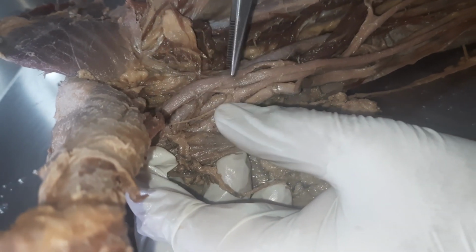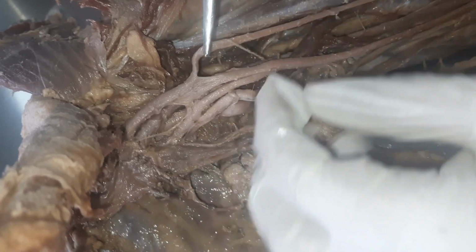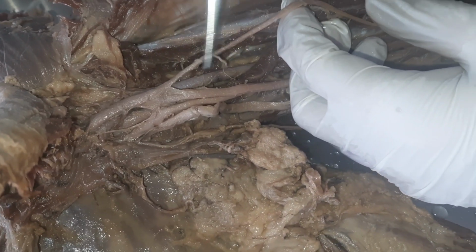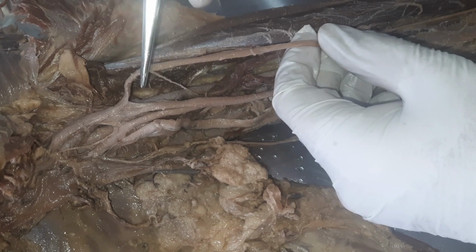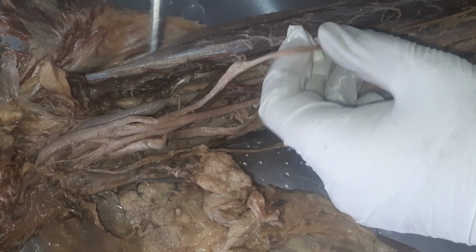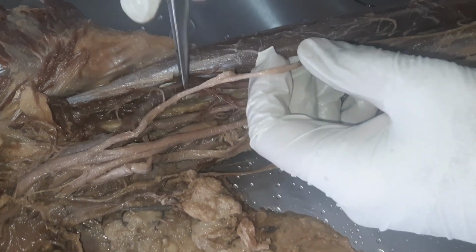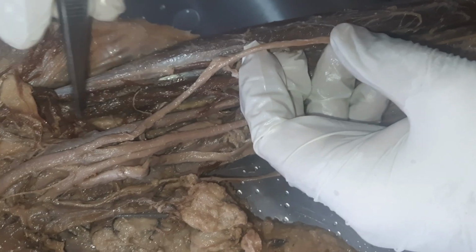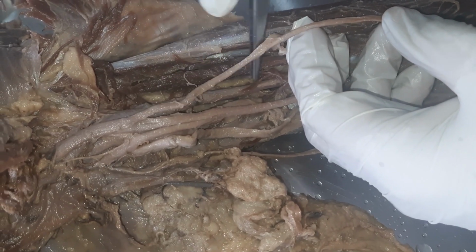Now let's see the branches here. The lateral cord gives a branch, this branch. This branch is called musculocutaneous nerve. Musculocutaneous nerve is piercing this muscle here. You can see pieces of muscle here. This is coracobrachialis muscle.